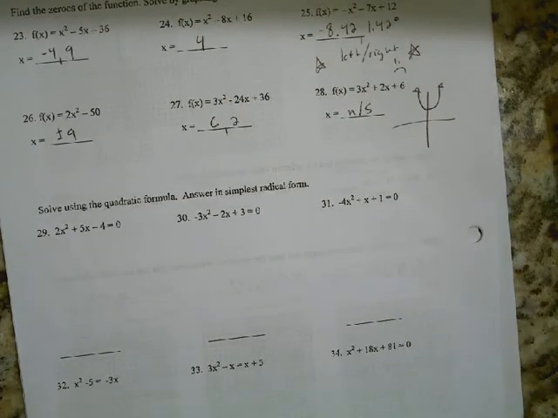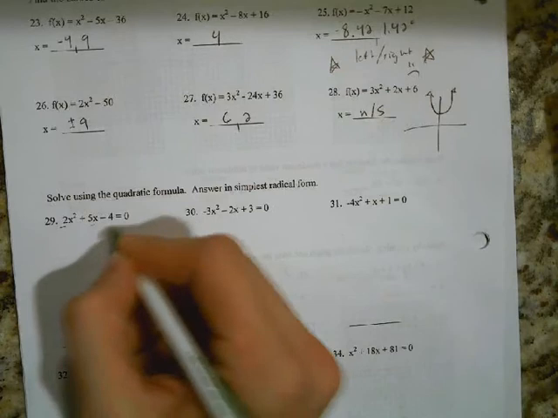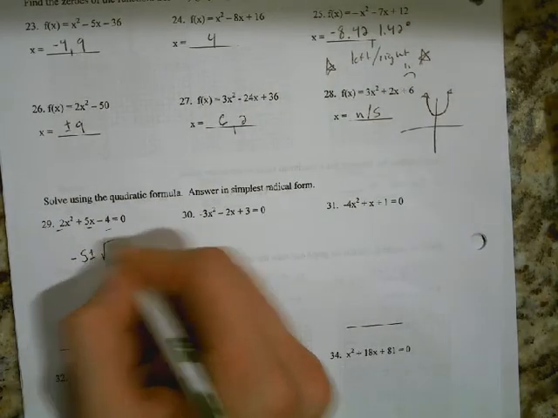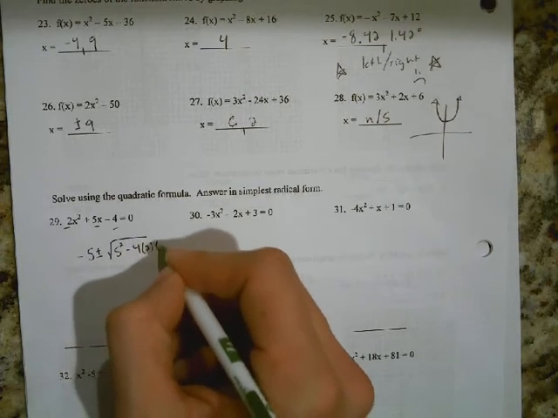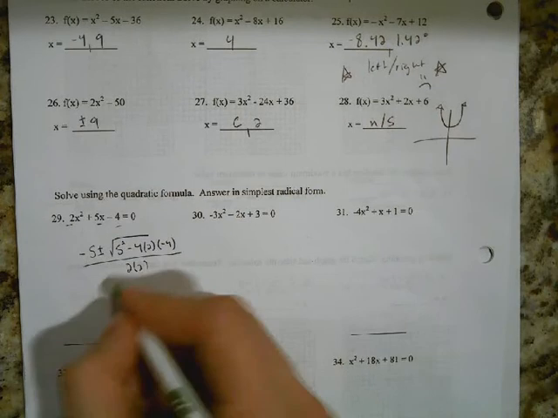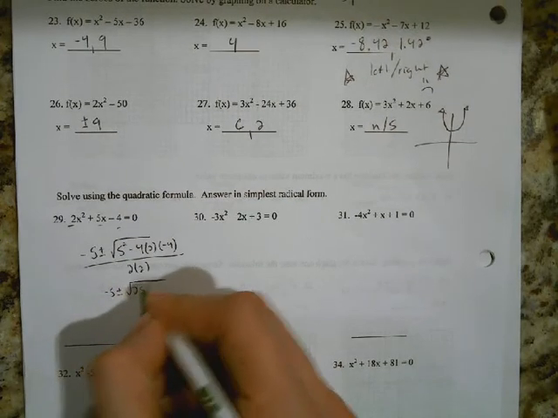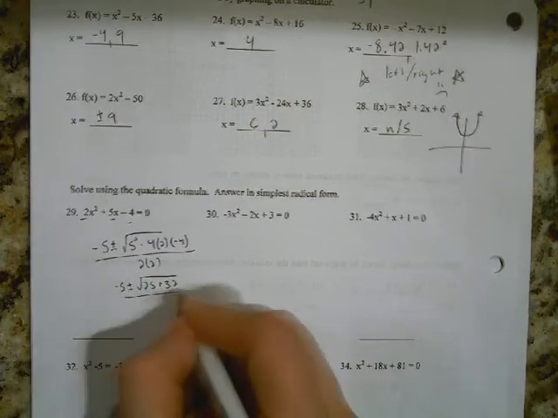Continuing on, we're going to solve some quadratics with the quadratic formula and answer in simplest radical form. First, I identify A, B, and C. I've got 2, 5, and -4. So I have -b plus or minus the square root of b squared minus 4 times A times C, all over 2a. I've got -5 plus or minus the square root of 25 minus -32, so it's a positive 32, over 4.